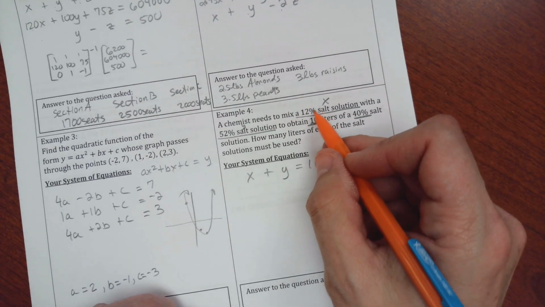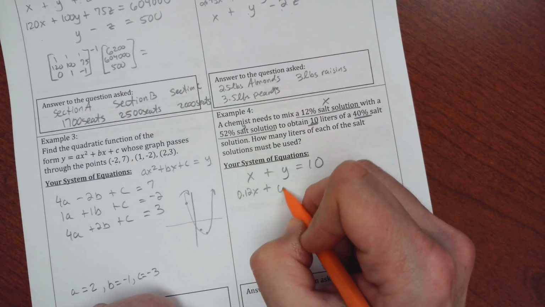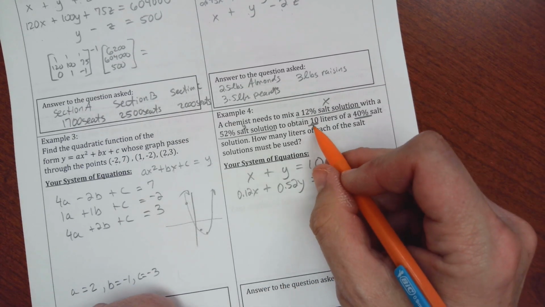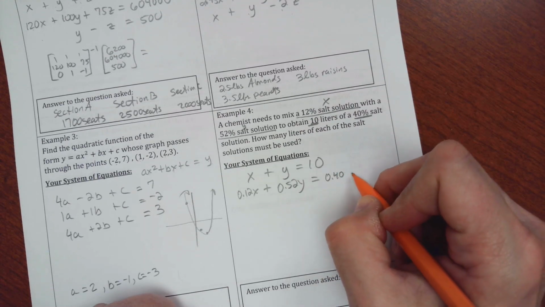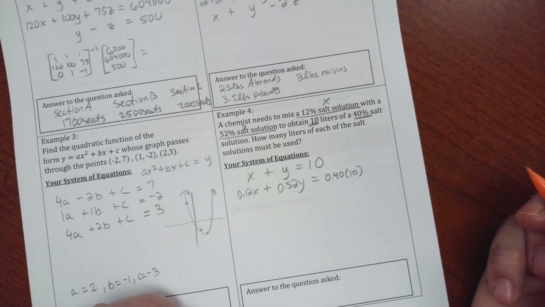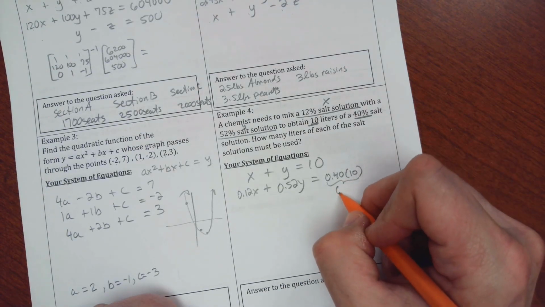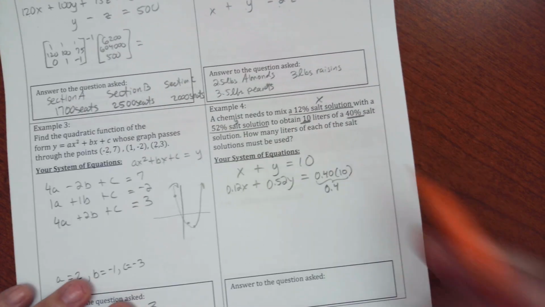Now I need to do an equation for the salt percentage. So he wants the first solution, which is 12% salt, plus the second one, which is 52% salt. He wants it to be 10 liters of 40% salt. So he wants 40% of this 10 liters to be salt. Okay, so basically 0.40 times 10 will be 0.4. Okay, so there's your equation, there's your matrix, but this one's a 2 by 2.